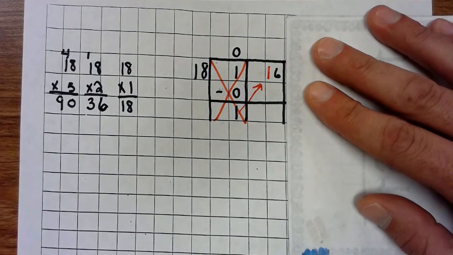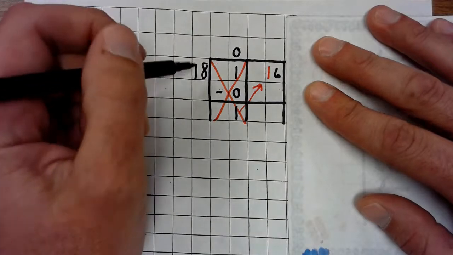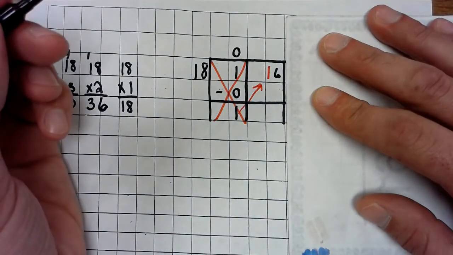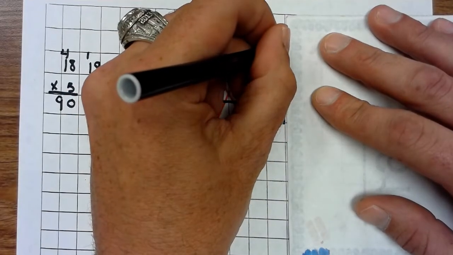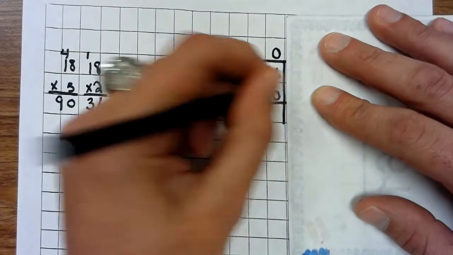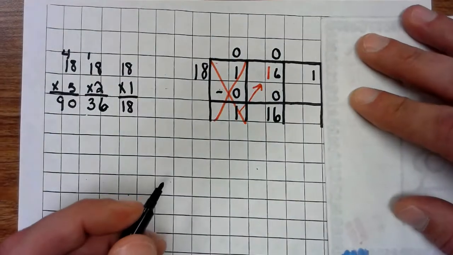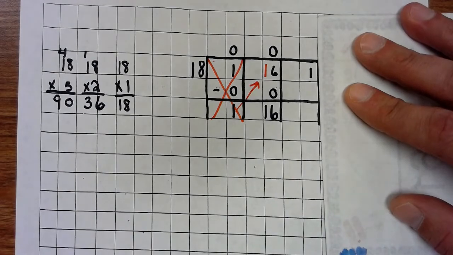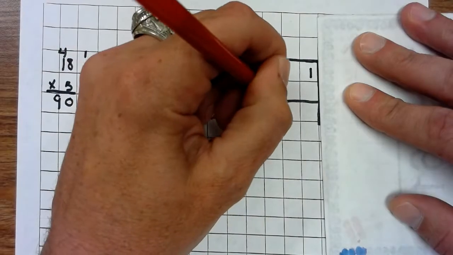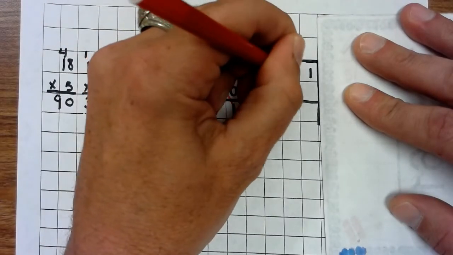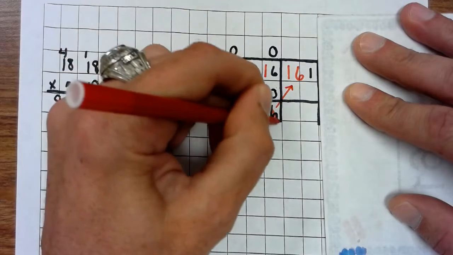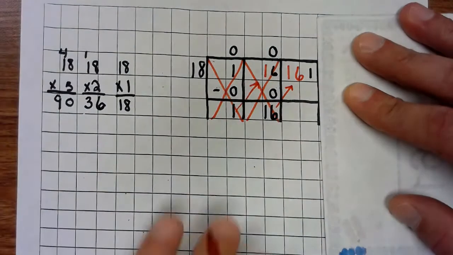Then I ask myself the same questions. How many times does 18 go into 16? The answer, of course, is 0. 16 minus 0 is 16. Now I take the 16 and I move it in front of the 1. And I close down that house.